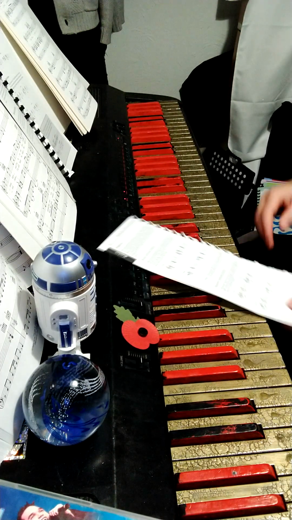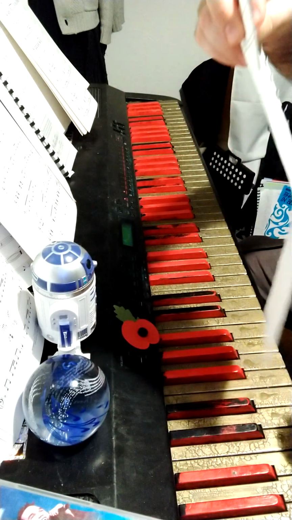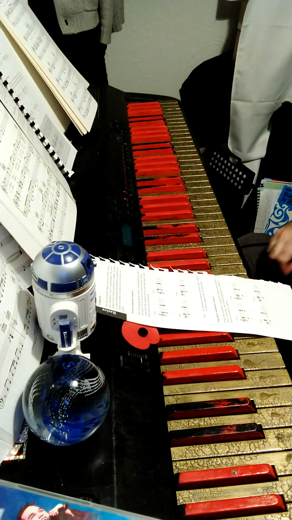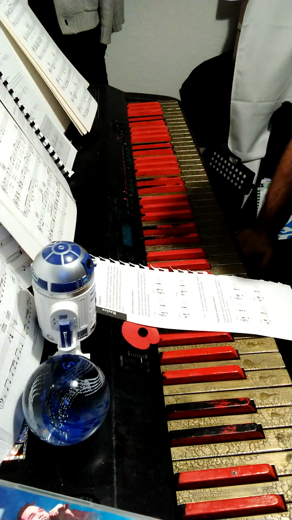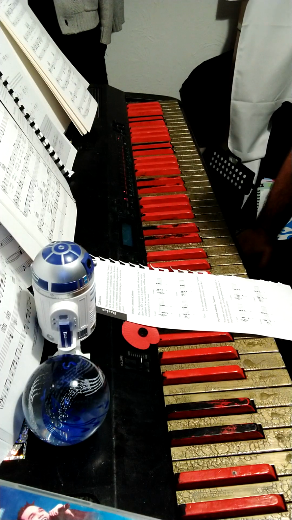Okay, well, it finishes here with one which is called an imperfect authentic cadence, when the soprano or top note ends on the third or fifth of the tonic. So perfect authentic cadence when the soprano and bass end on the tonic.